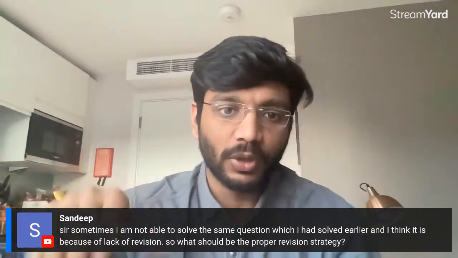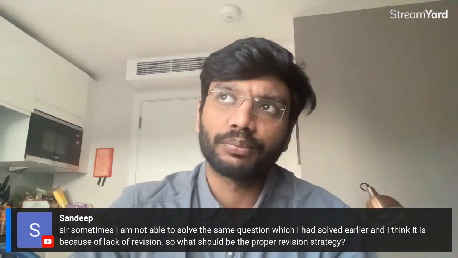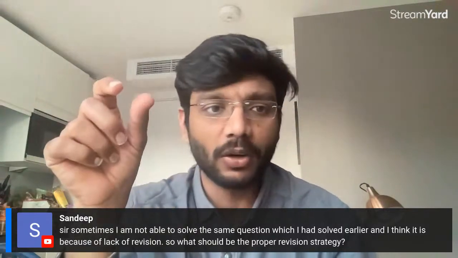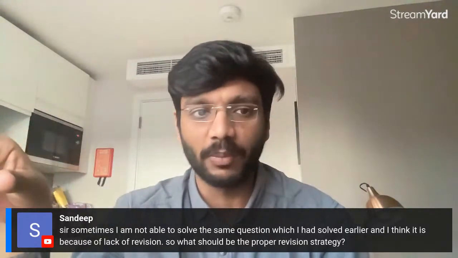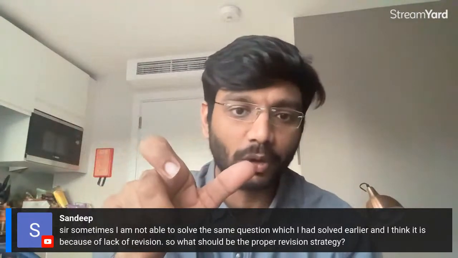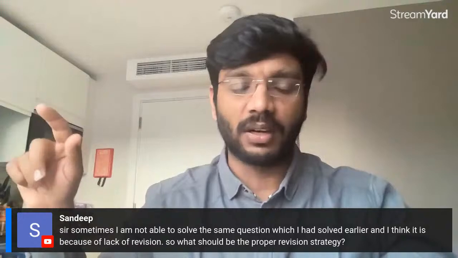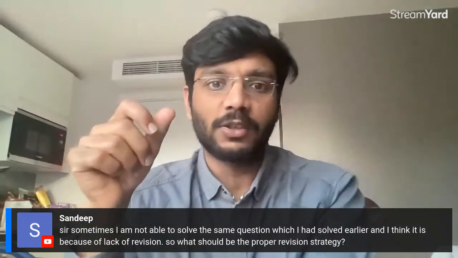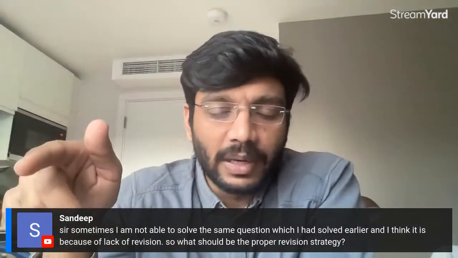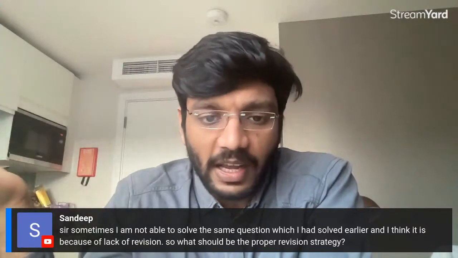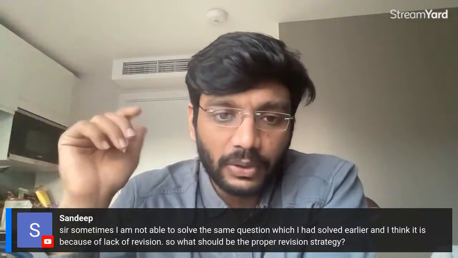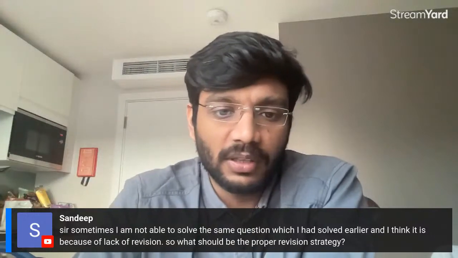Now, the other case. You did not solve it earlier, and now you are able to solve it. Good. In this case, also add it to the revisit list. Maintain a revisit list and revise it at least three times: after a week, a month, and three months. This is what I always say, and try to do that. So these are the approaches that you can use. You can call it a revision strategy or anything. This is what I will suggest to you.